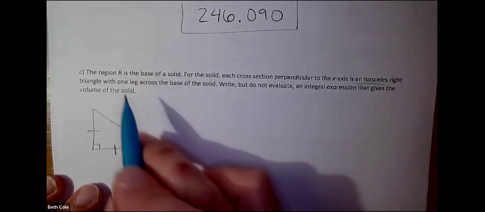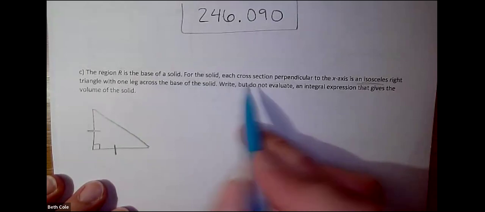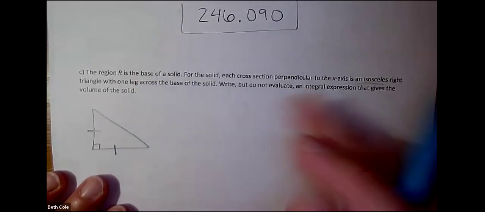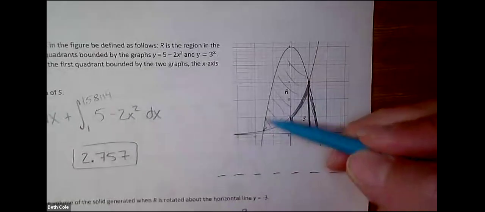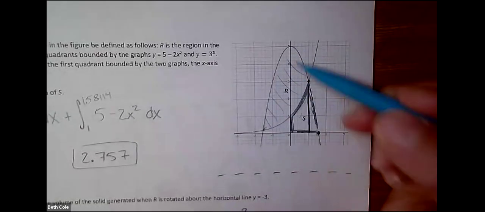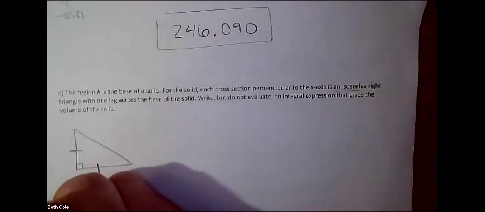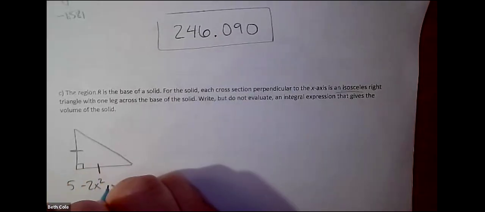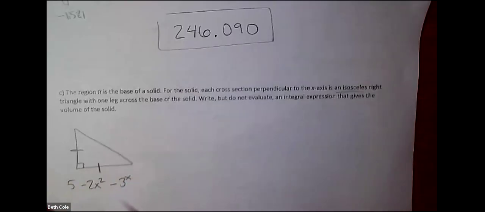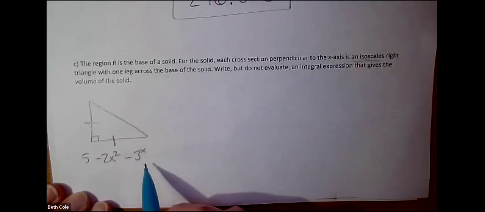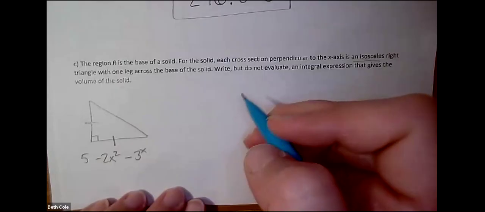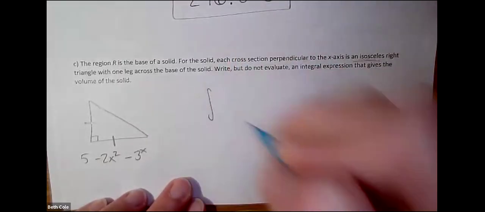So what did it say? R is the region R. So the base of your shape is going to be upper minus lower. The upper is the parabola. The lower one is the exponential. So it's going to be 5 minus 2x squared minus 3 to the x. So again, upper minus lower. And then I'm ready to set up my integral.